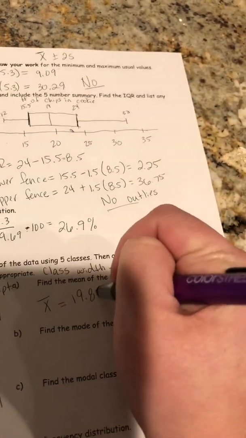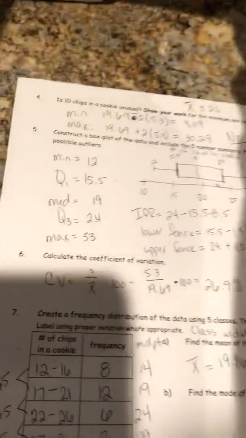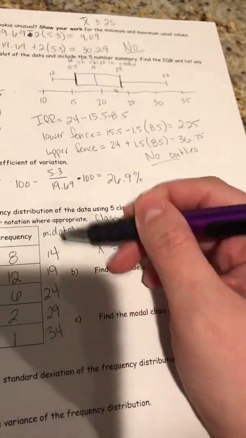And if you look, the mean from the original data is 19.69. So it is close. The decimal's a little different, but it should be close. But remember, you're assuming all the data values are the midpoints in this case.